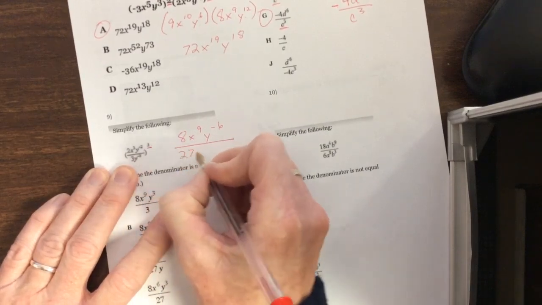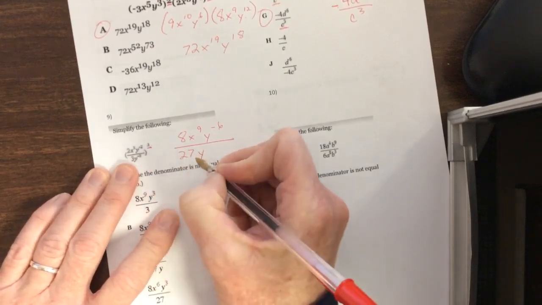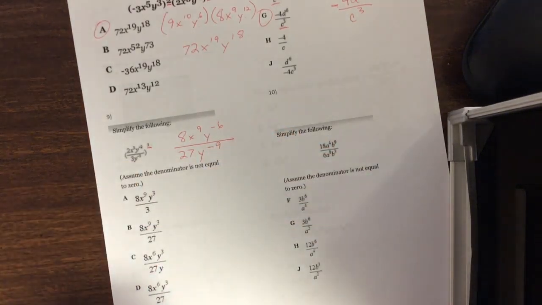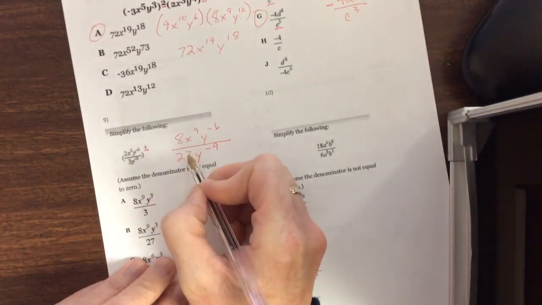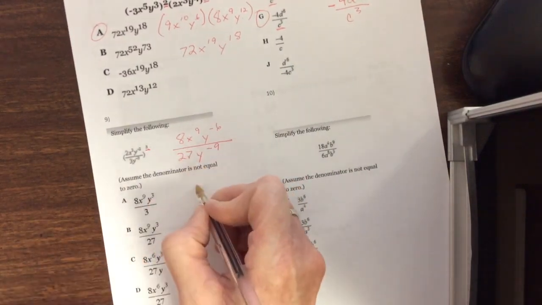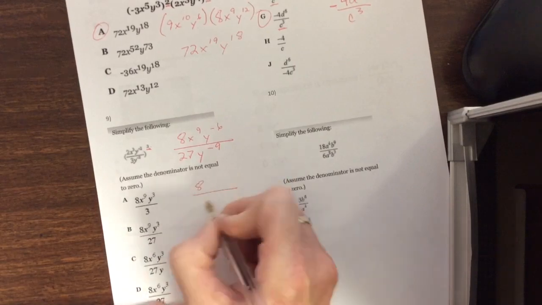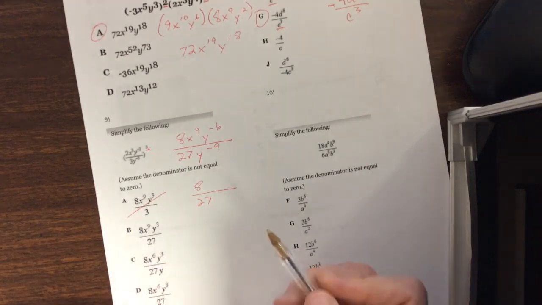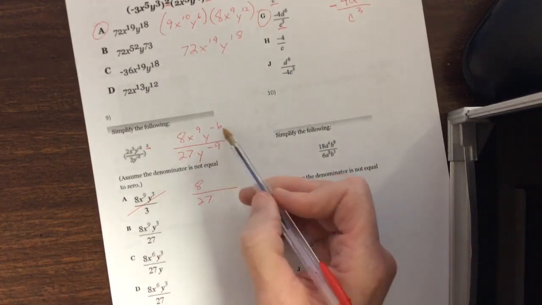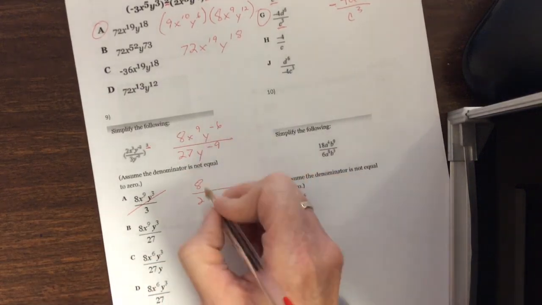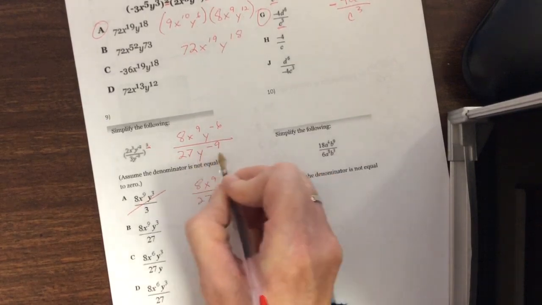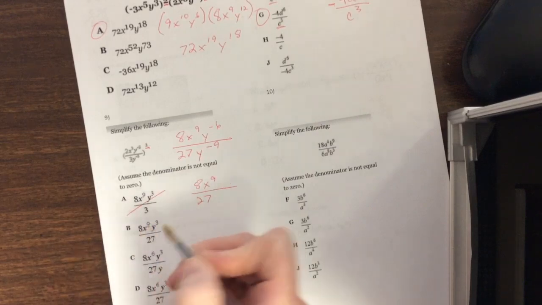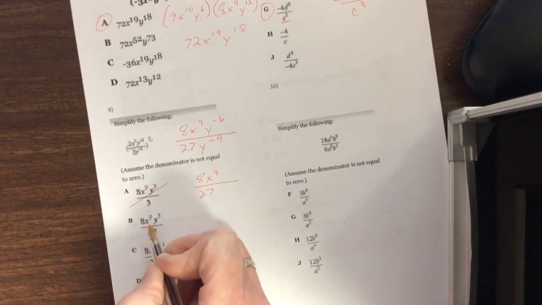That would be 27. Y to the negative 9 power. Messy. So we can't do anything here. So we know we're going to have an 8 and a 27. So we can mark that one off. And everything else is good. So we know we're going to have x to the 9th power because there's no x down here. So we already know this is our answer because it's the only one that has x to the 9th power.